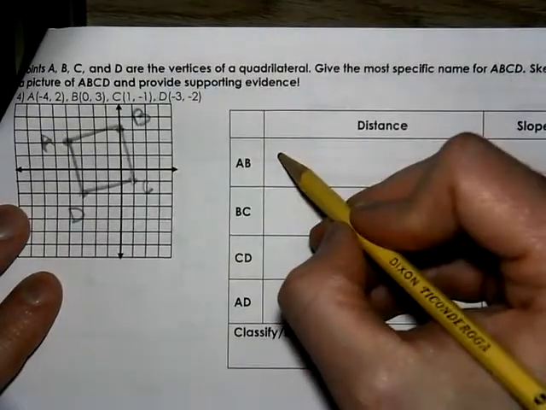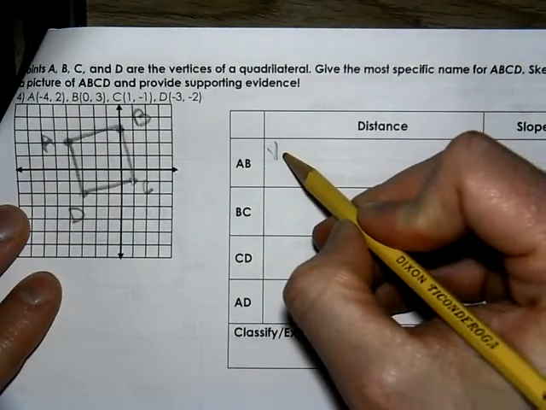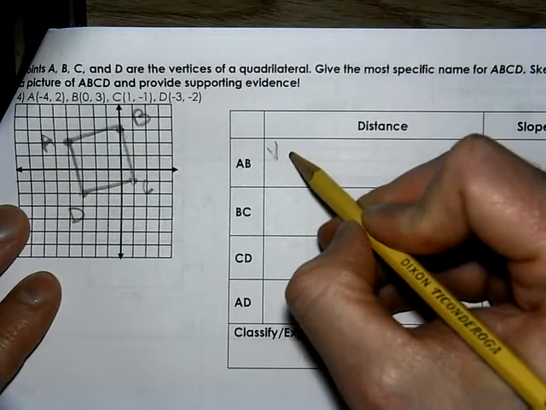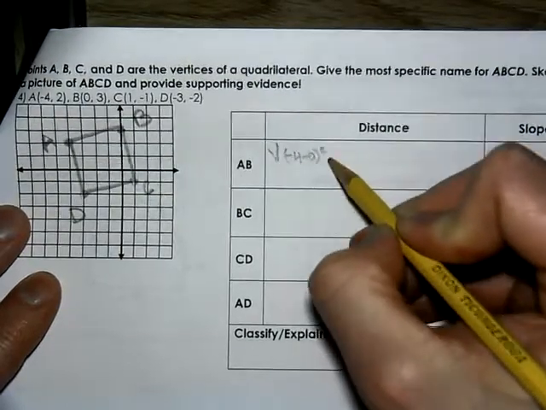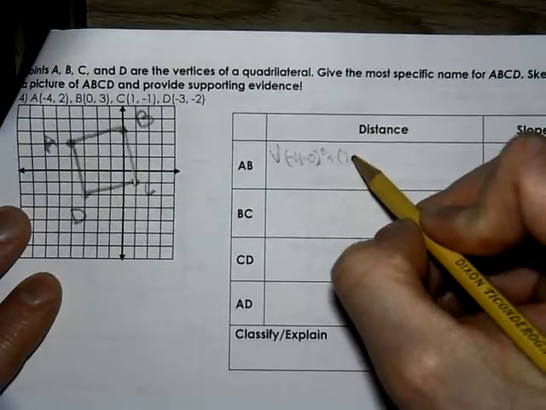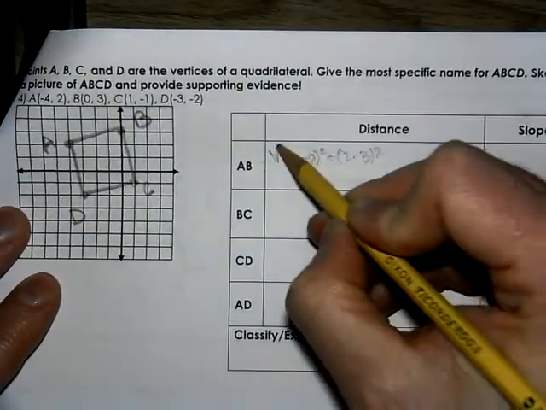We'll find the distance. For AB, we have -4 minus 0 and 2 minus 3.